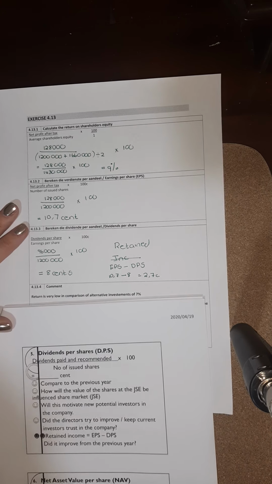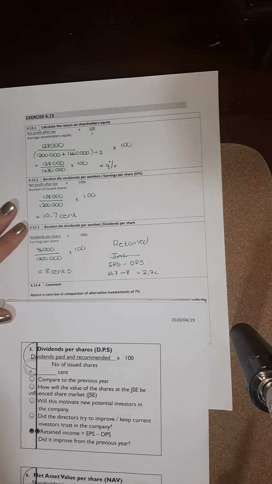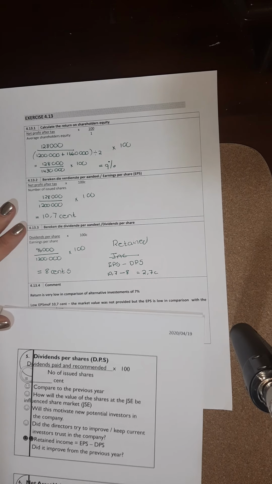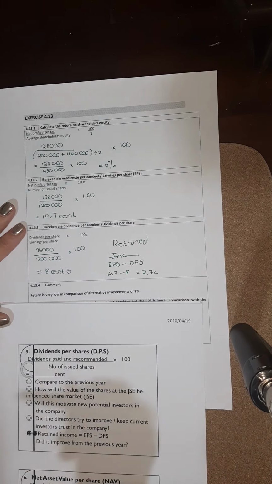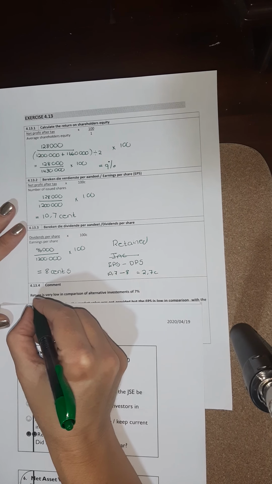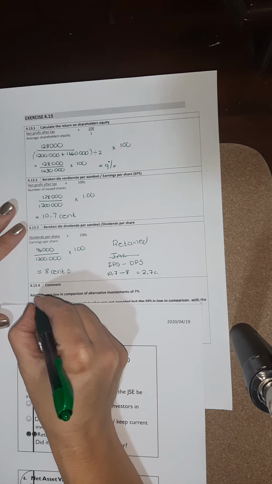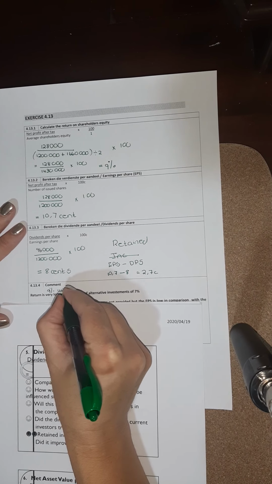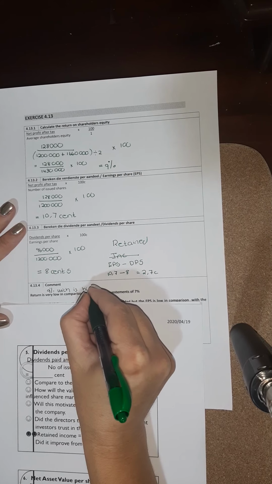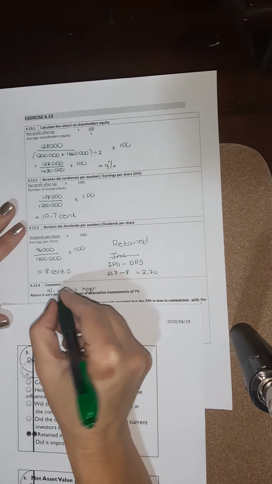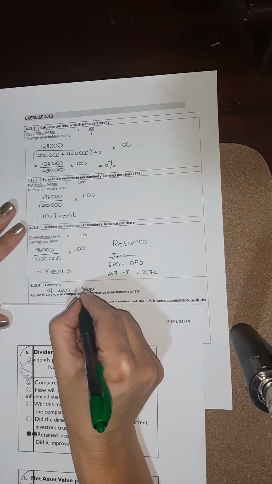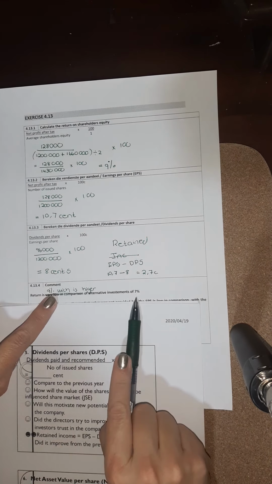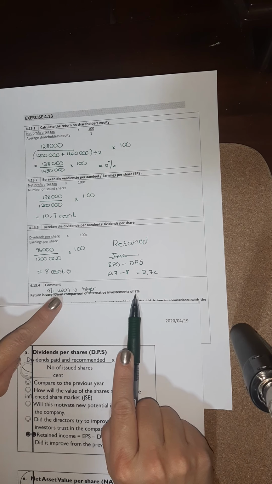Now look at the commentary over here. I said returns is very low in comparison to alternative investments. Now, I would change that one. This one comes out of the memo book. I would rather say return is 9%, which is higher than alternative investments of 7%. Because when you just compare them, I will give you 2 marks there.